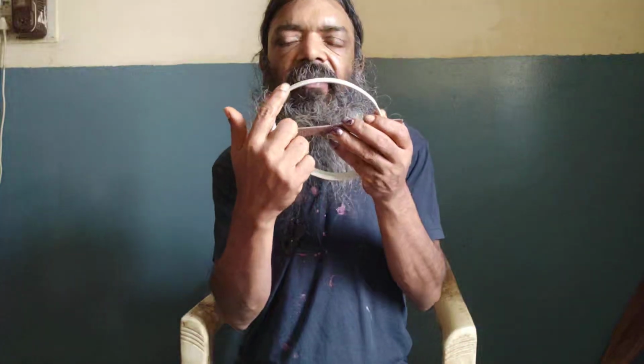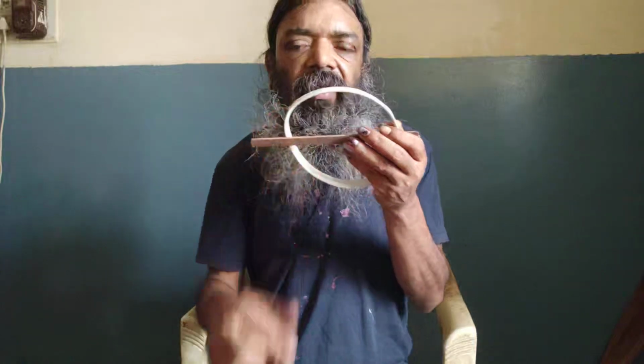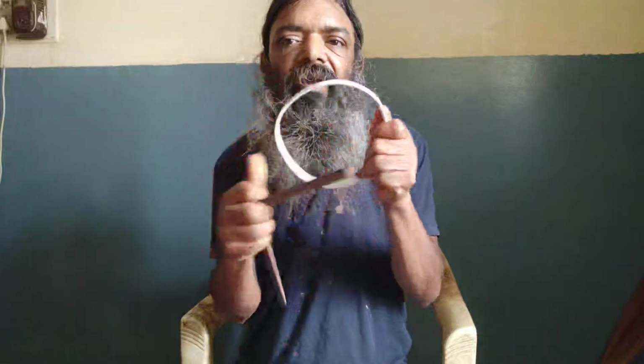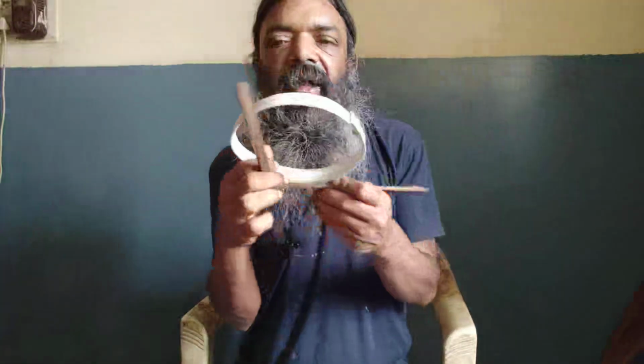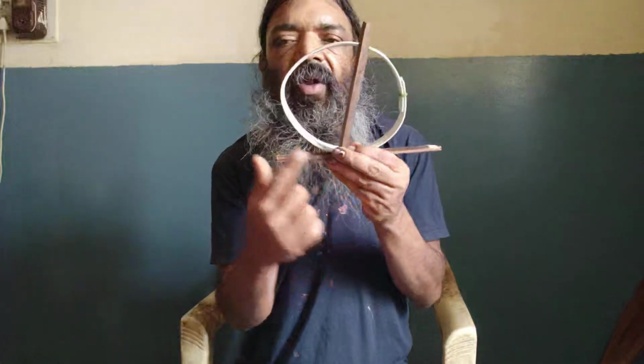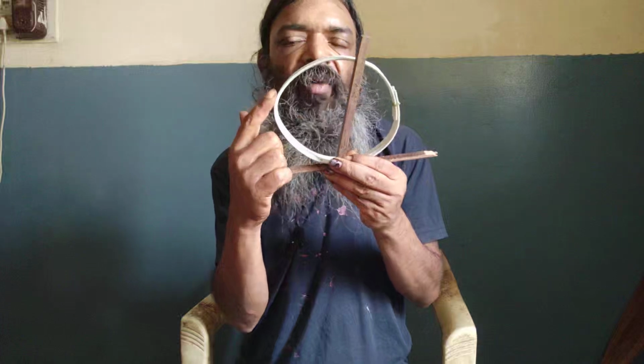Any point here can be represented as x comma y. This may be the x-axis here also, because we have seen a circle. A circle can go anywhere. This is the x-axis and this is the y-axis. This is the origin. This is a circle. This point is x comma y.